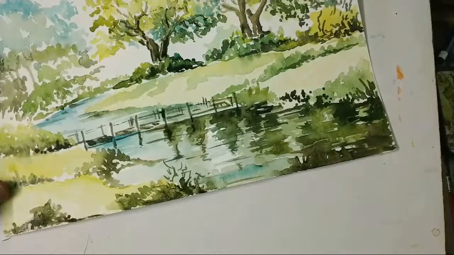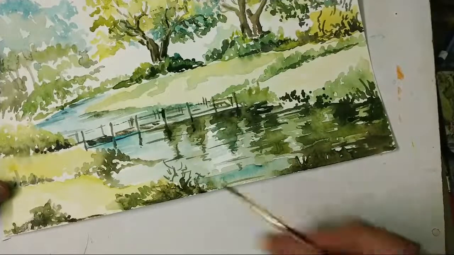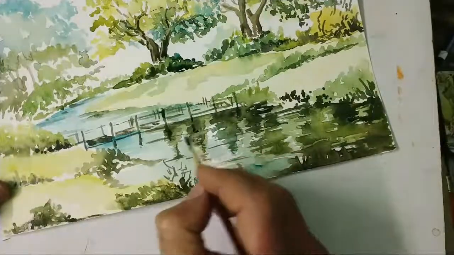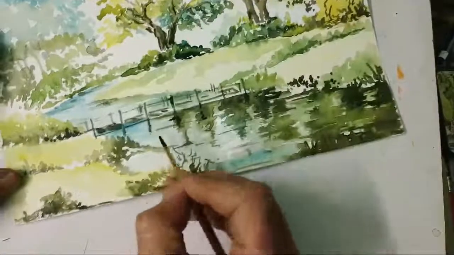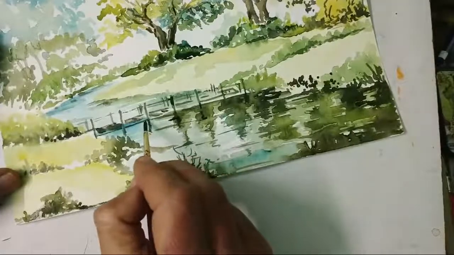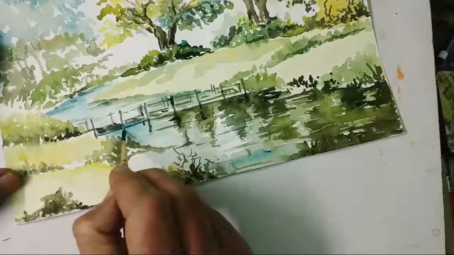And of course the lower side of the painting will be having some shade, the edge, the poles of the bridge entering the water.